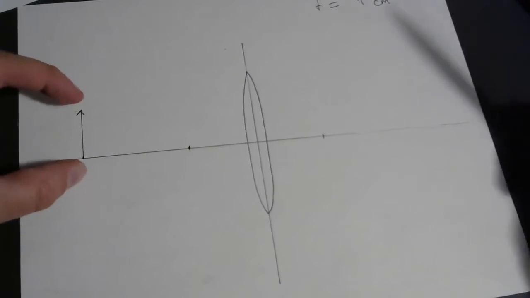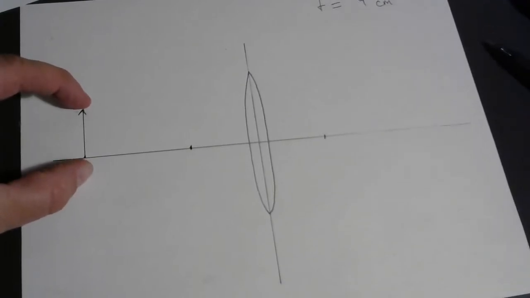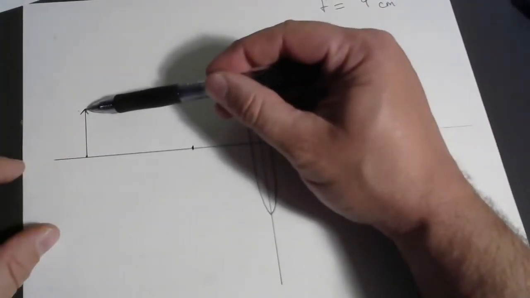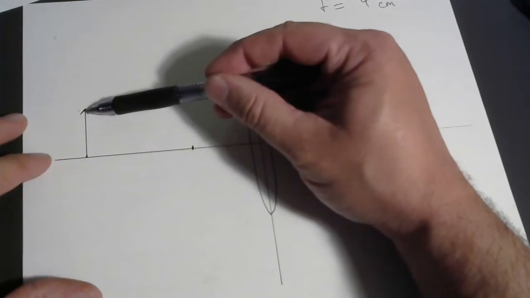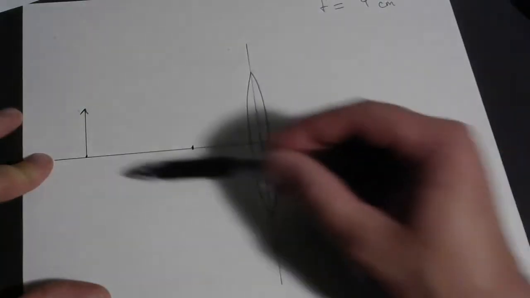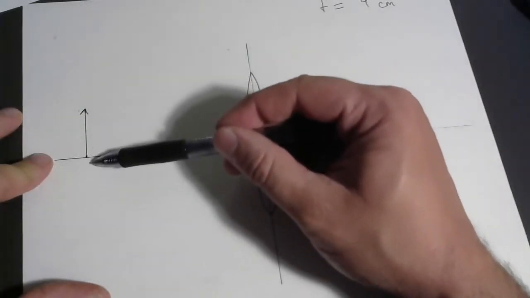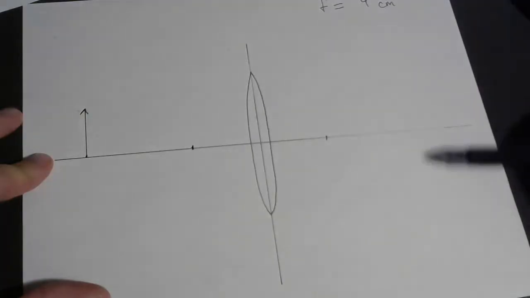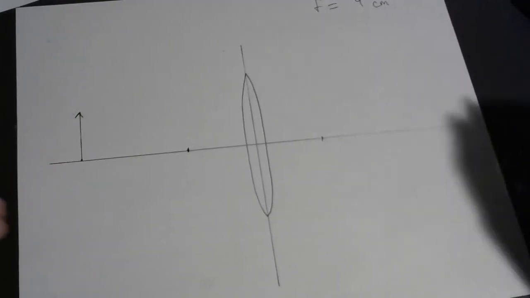So you can think of this whole thing as the object. You can also talk about a point on the object, an object point. This object point will have an image point, and this object point will have an image point, etc. We could reconstruct an image of this entire thing somewhere over here. And that is the purpose of ray tracing.